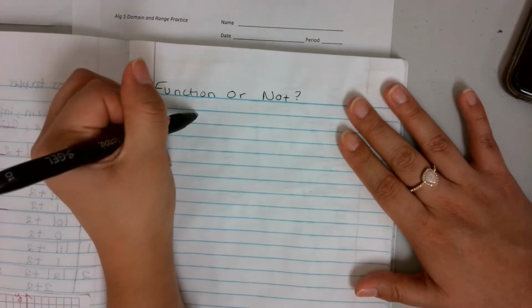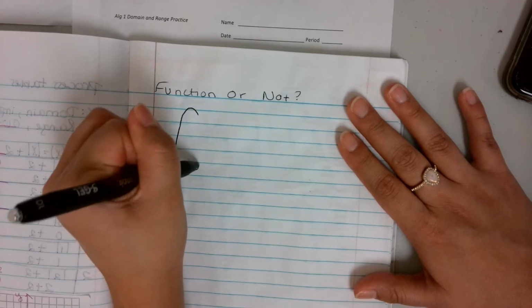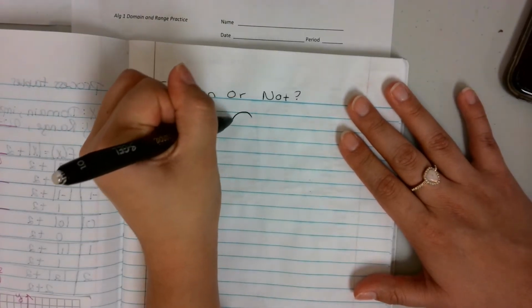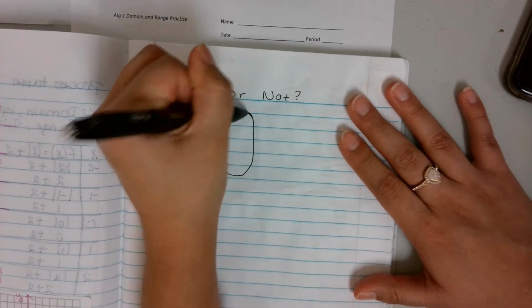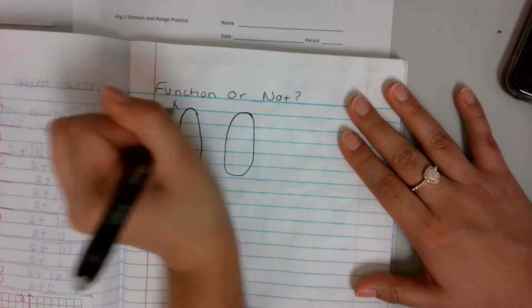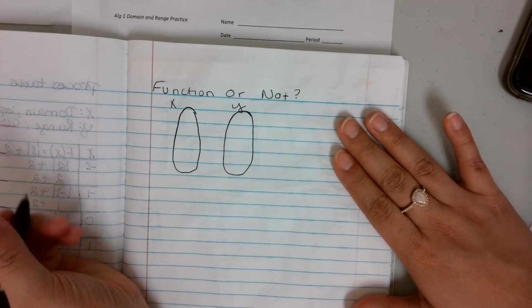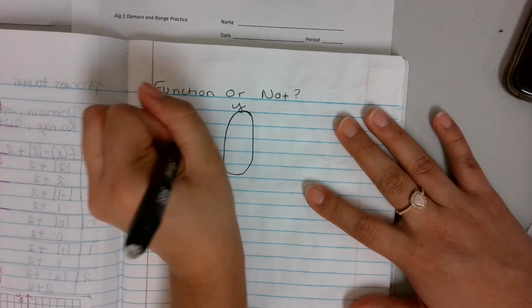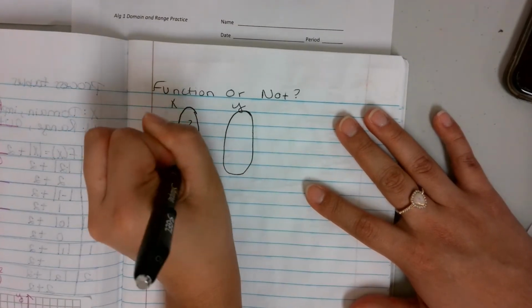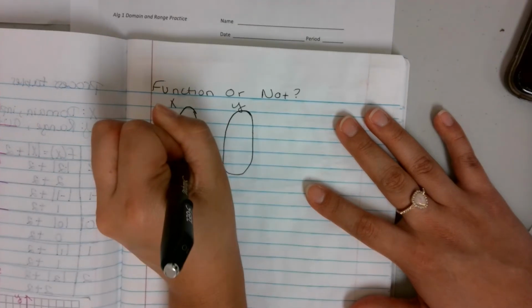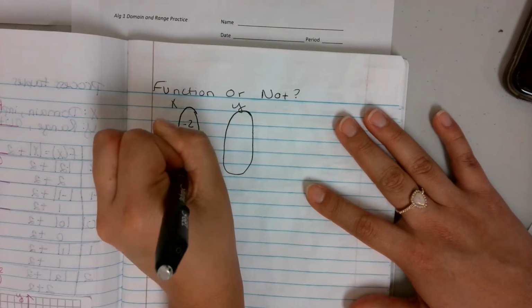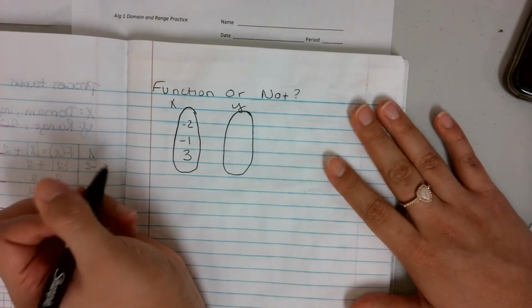value. So we're going to create an example right here, and we're going to make a mapping. Ignore my ovals, they're horrible. Be sure you put these examples in your journal. So this side is my x side and this side is my y side. You can see the blue from the other side. And then we're going to put some x values. Let's say -2, -1, and 3. And then we're going to put some y values.